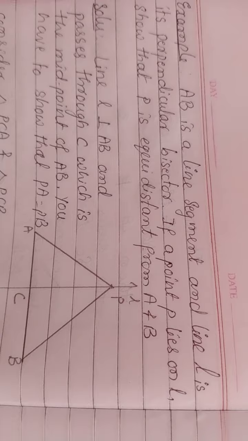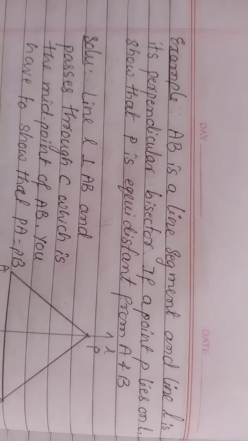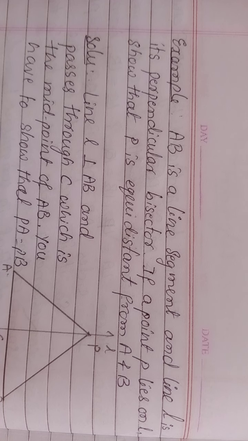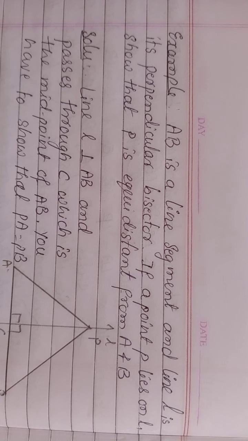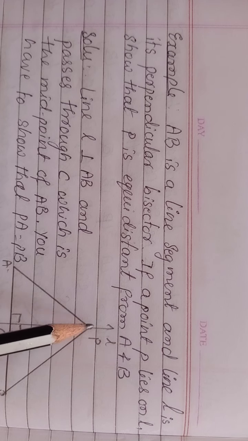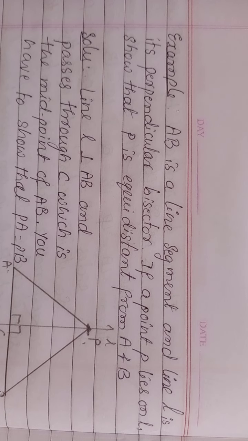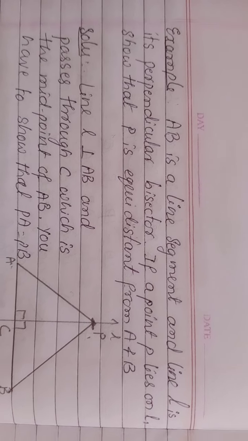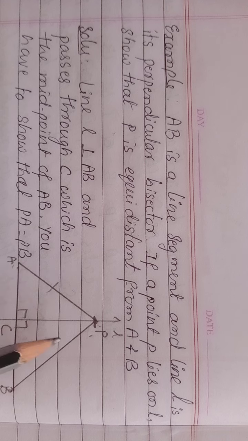Now the first problem is like this. AB is a line segment and line L is its perpendicular bisector. So, we are drawing a line AB, and for that, one perpendicular we have to draw. If point P lies on L, this is L, one point we are considering, that point will be P. So, you have to show that P is equidistant from A and B. This is the problem. That means PA is equal to PB. This is what you have to show.